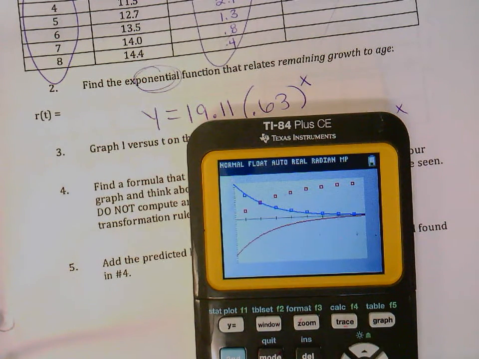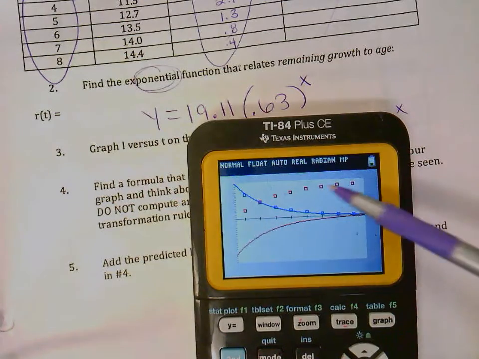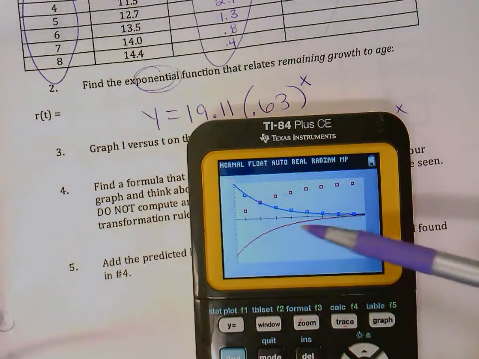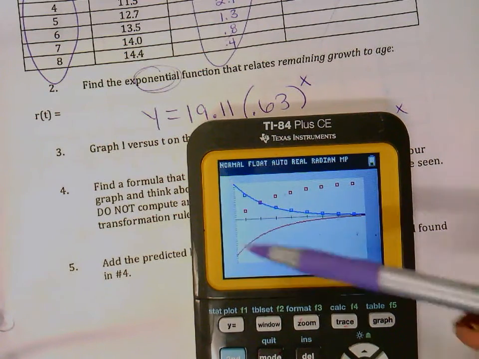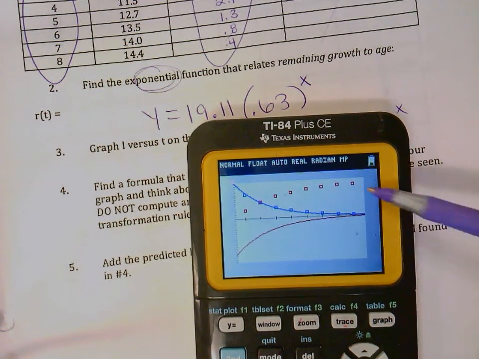Think about this problem and what the horizontal asymptote should be. What should the length of the fish be approaching over time? How much do you think I need to add to move this up to here so that they're going to overlap? Right now, what is this red graph approaching? It's approaching 0. What do I really want the red dots to approach in this application problem?